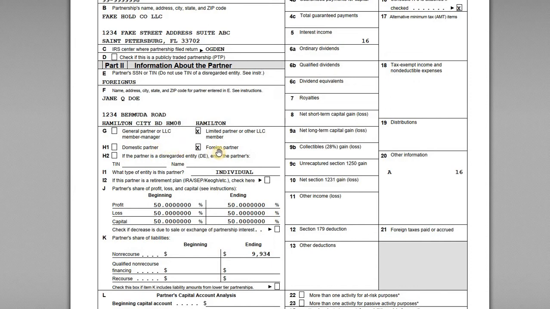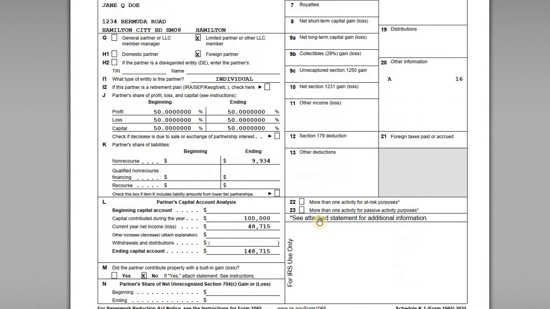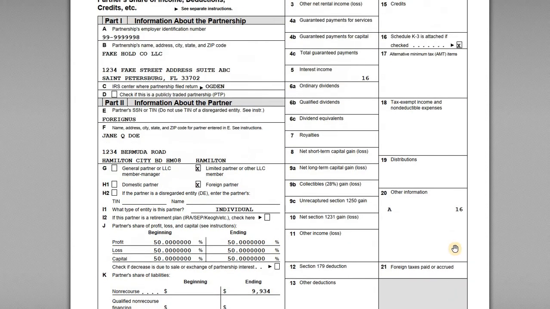And so obviously that drives the reporting changes. If she were a foreign partner and we had U.S. source income, maybe we would have some U.S. withholding tax obligations, but in this case we don't. And then at the bottom here in Schedule L, we can see the reconciliation. She contributed $100,000 in capital. The amount of allocable net income or loss to her is $48,715, and there's her ending capital account.